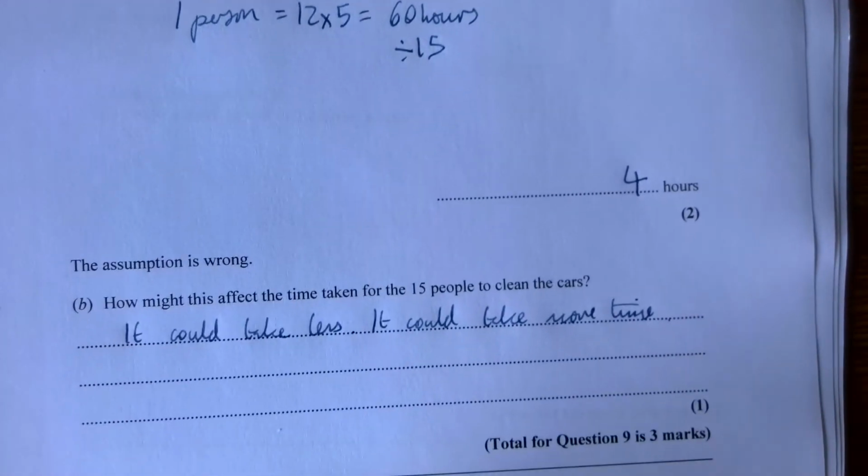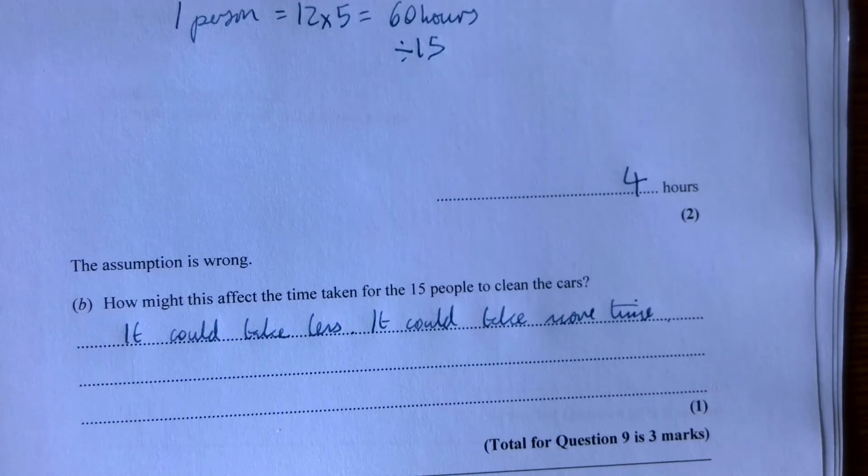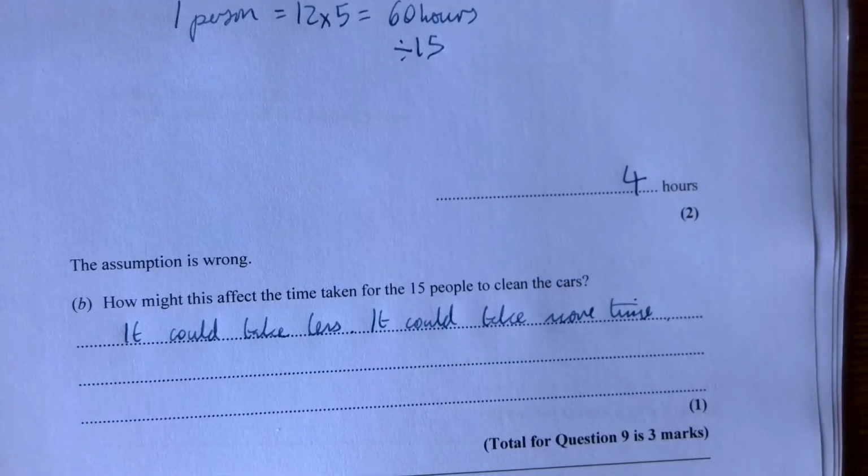So it's just a big reminder. Always write something down for these, and the blindingly obvious is often what it is, and sometimes people don't write something down because they think it can't just be that. Well, yeah, I'm afraid it can, especially if it's just one mark. Write something, folks.